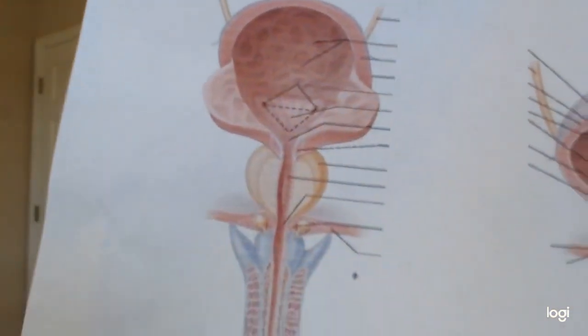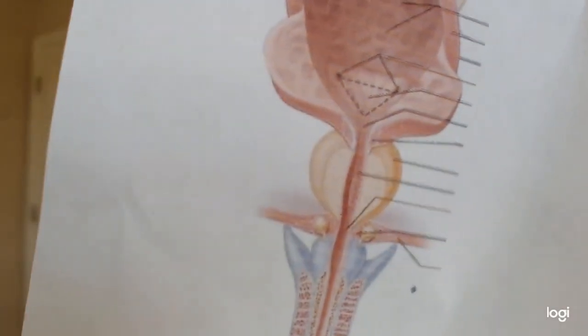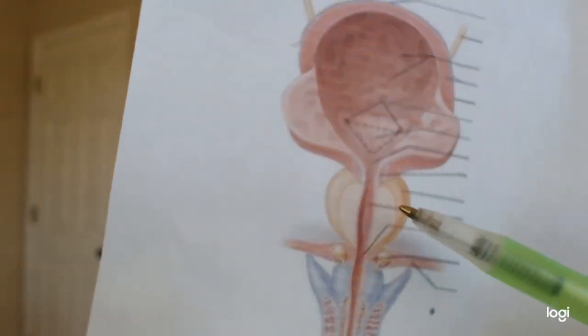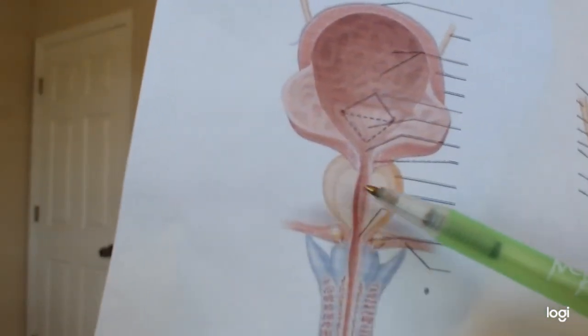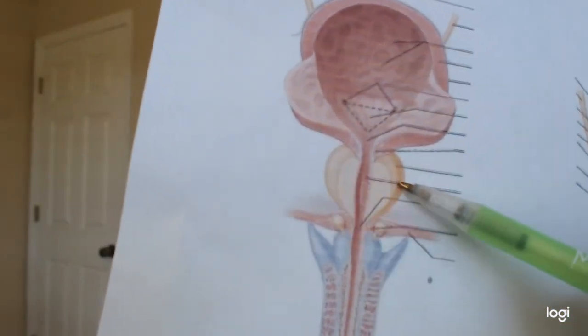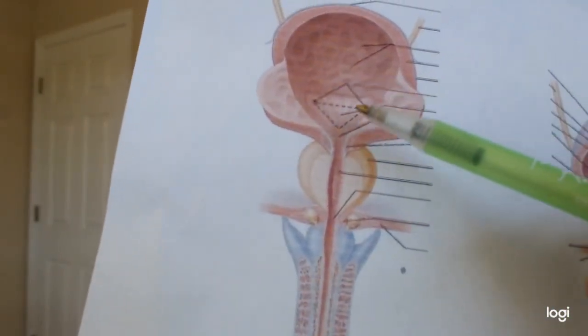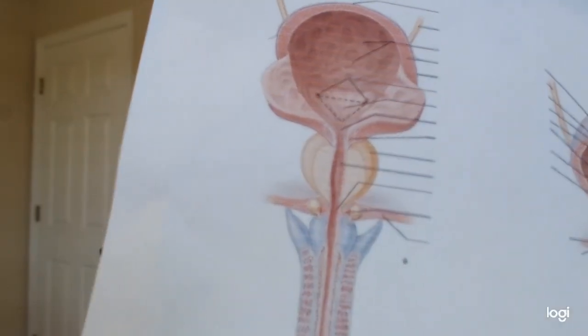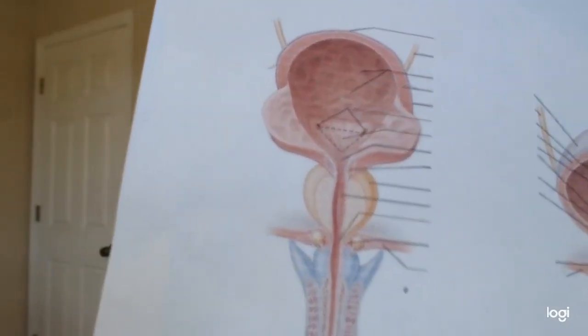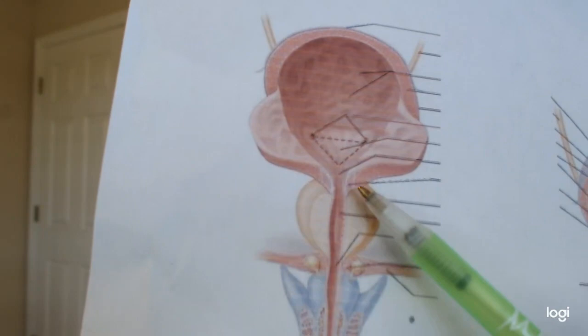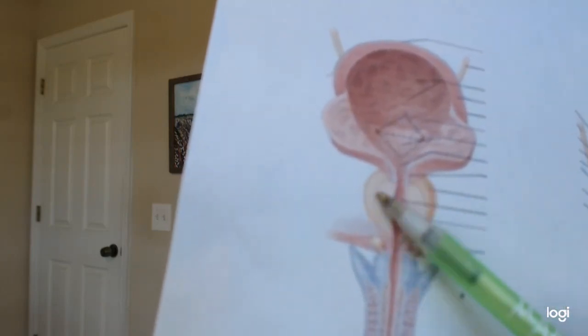Big difference on the male and female here, and we'll see this even more in the reproductive, is the male has this prostate gland. The prostate gland. And the urethra goes right through the middle of the prostate gland. It's why older guys that get enlarged prostates have a hard time peeing. It kind of squashes off the urethra. This is the part of the urethra that's going through the prostate.